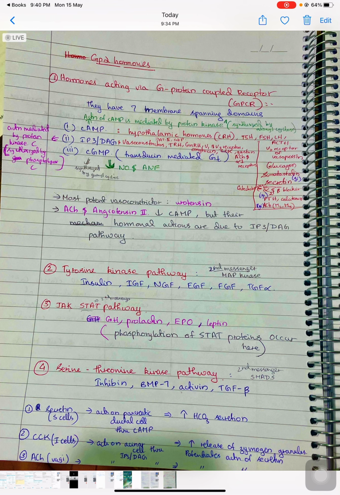It is synthesized by I cells and it acts on acinar cells through IP3-DAG pathway, and its action is increase in release of zymogen granules and potentiating the action of secretin. Acetylcholine, which also acts through IP3-DAG pathway, causes the same action, that is increase in the release of zymogen granules and potentiating the action of secretin.